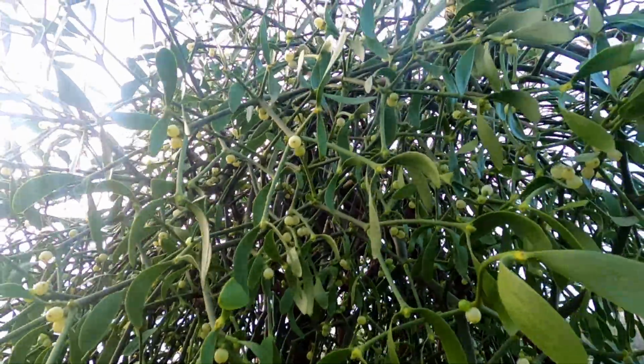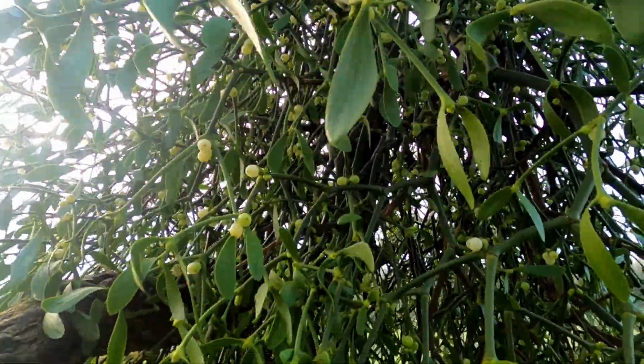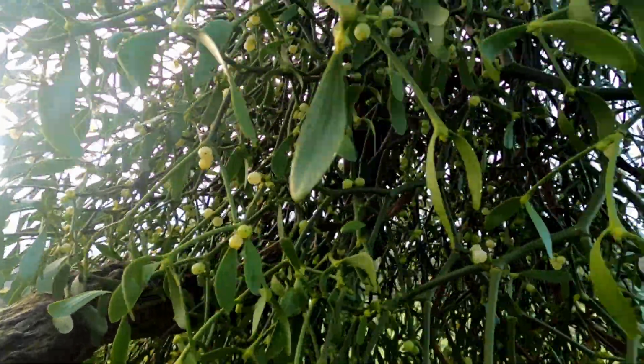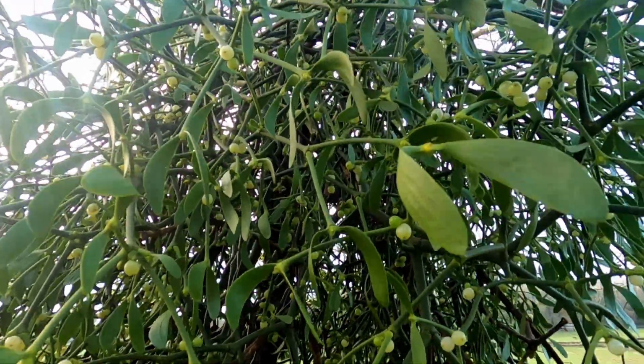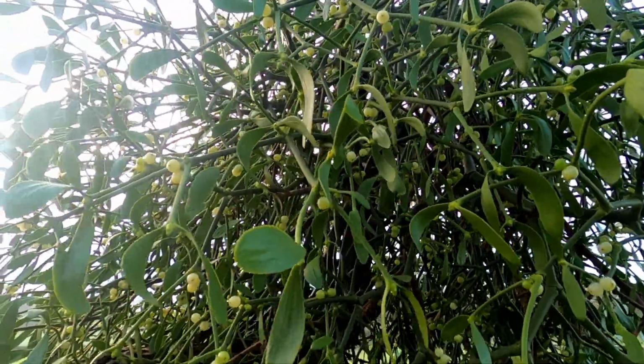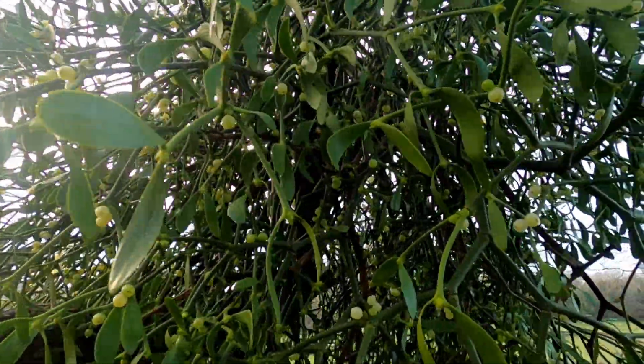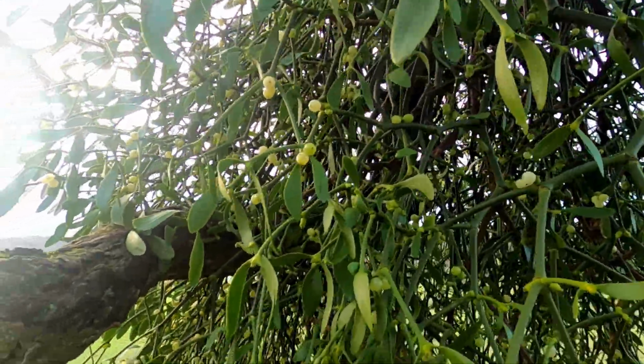So as I said, mistletoe is a parasite, well, semi-parasitic, so it's making its own sugars and things. It's got chlorophyll, so the leaves are green, so it can make its own food, but it does need the water and nutrients from the tree.